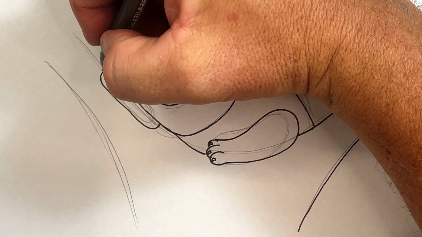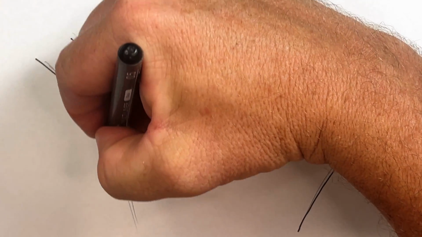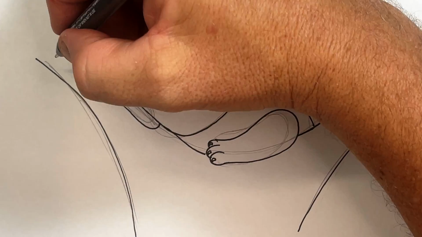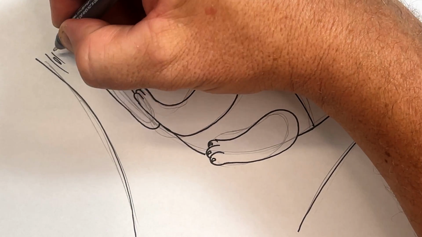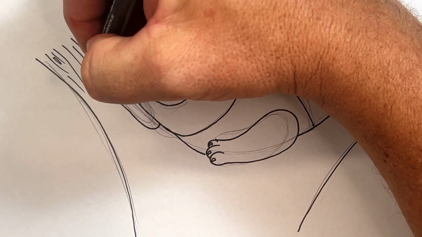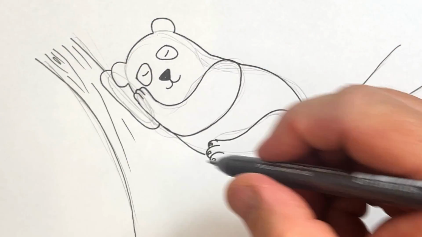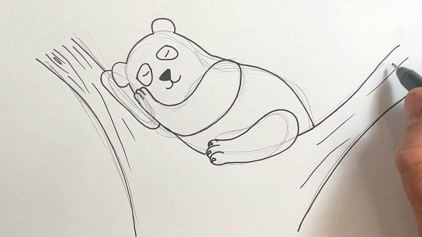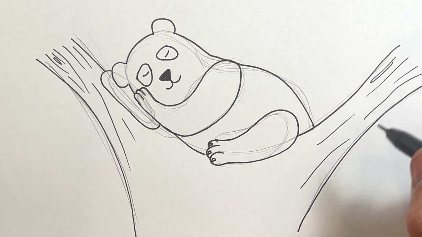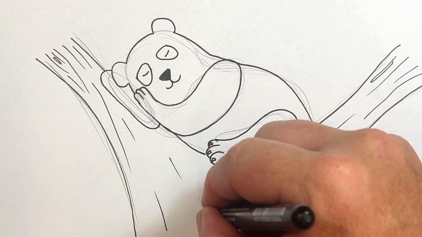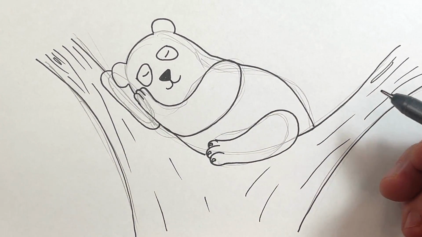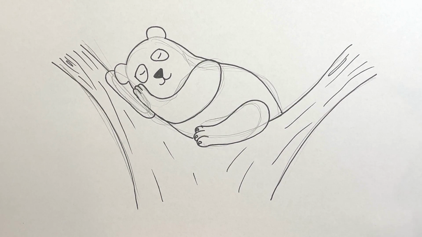Go over those tree lines. Now if you really want to make the tree look cool, you could add some simulated texture lines in there. Some sort of wood grain effect. It's up to you. We can even add that in when we colour in later as well. Just going to put a couple of extra lines there. Just going to colour my panda in.